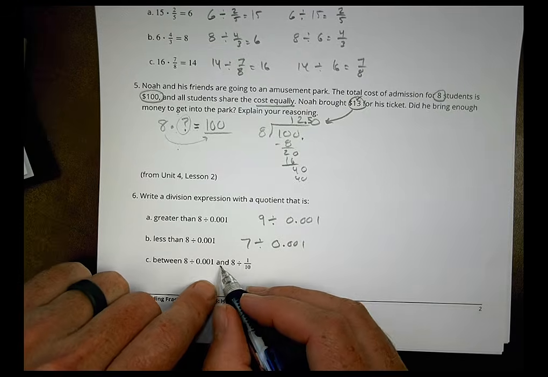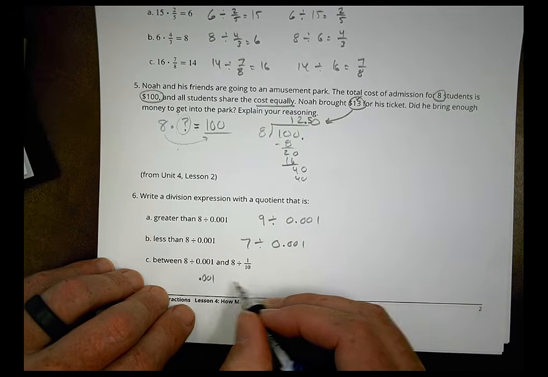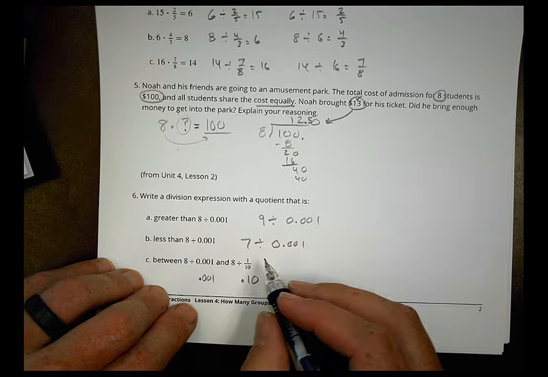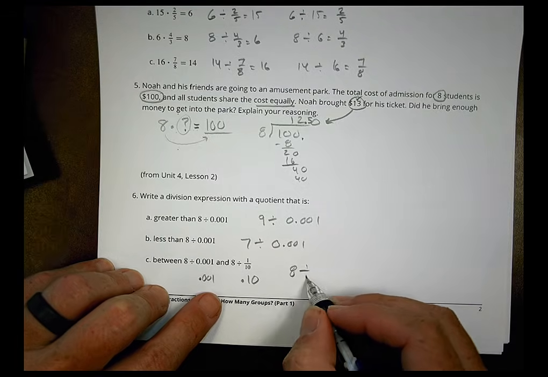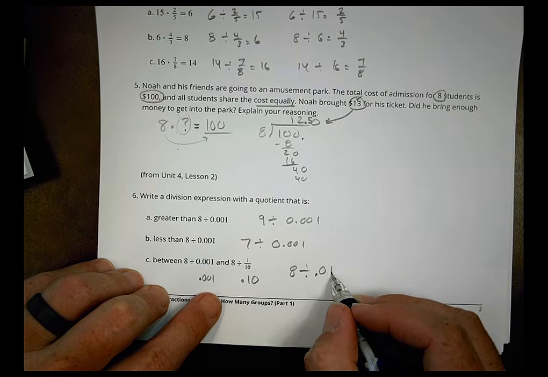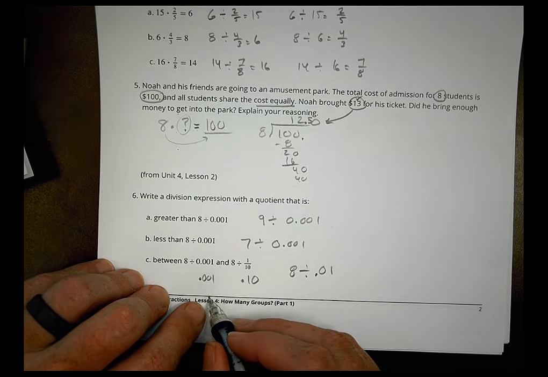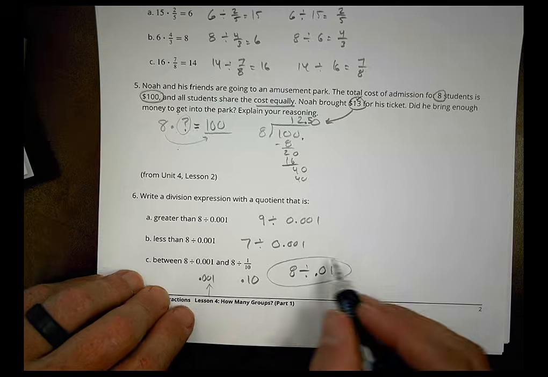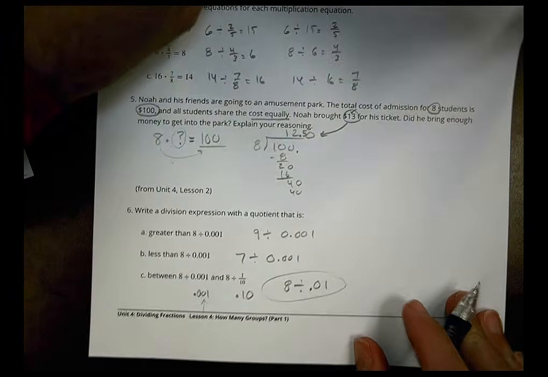And if we want to be between, this is 0.001, this is 0.10, then we would do 8 divided by 0.01, right? That's going to be between there, put the 1 in that spot. And there you go. And one more to go.